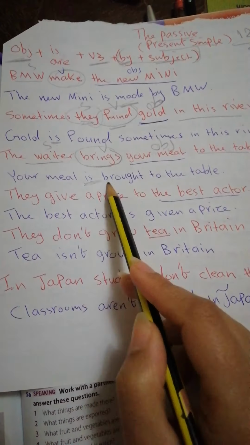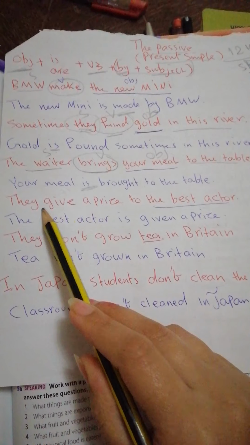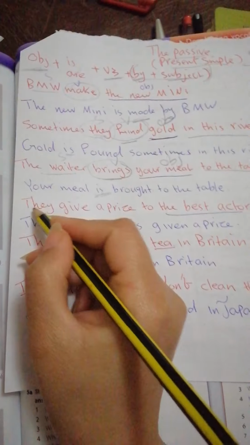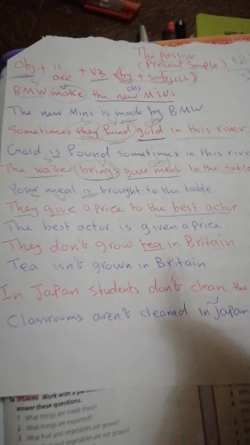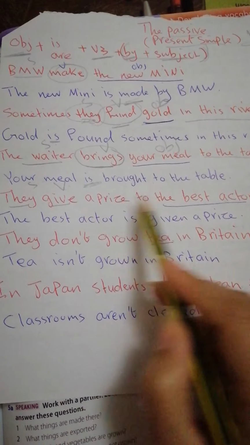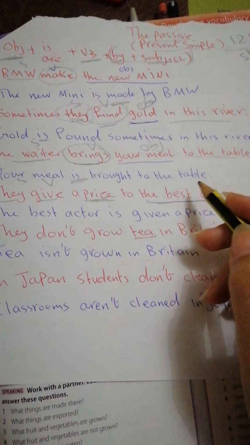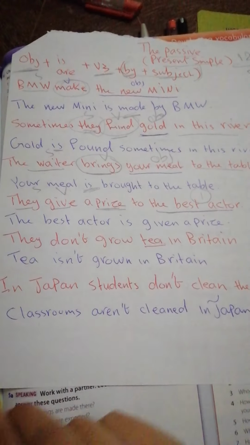They give a prize to the best actor. They is the subject, give is the verb, and here we have two objects, a prize and the best actor. So you can make two passive sentences. Let's do it with the best actor, the indirect object.